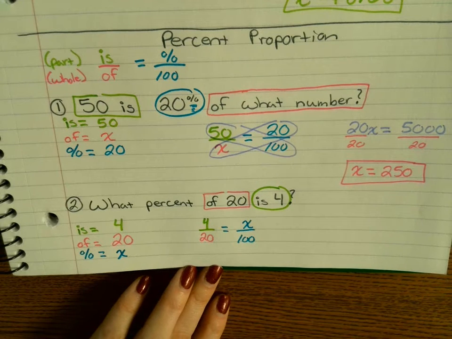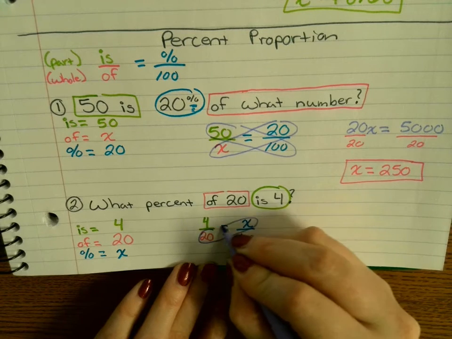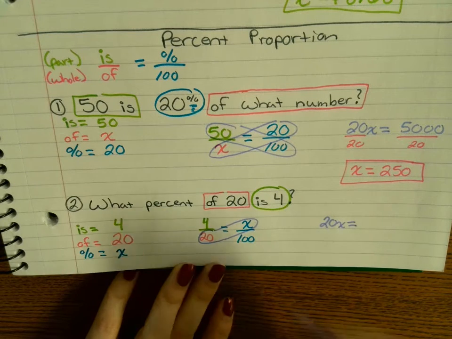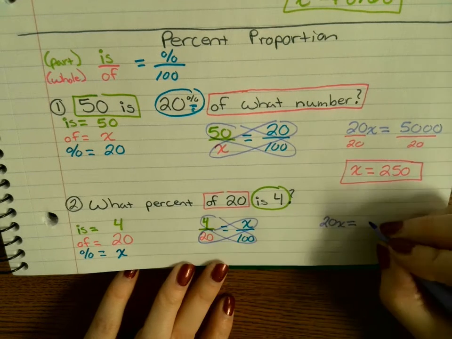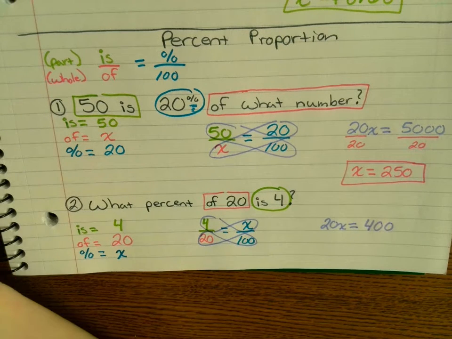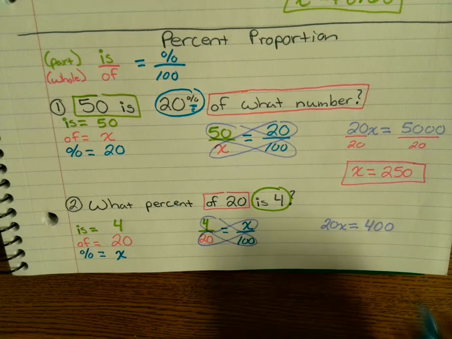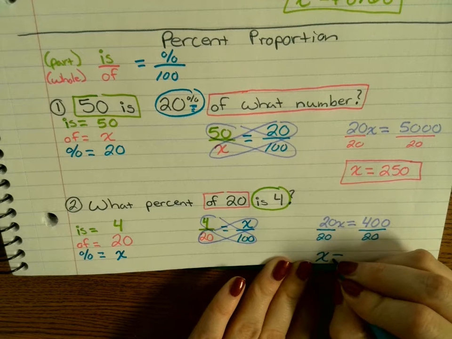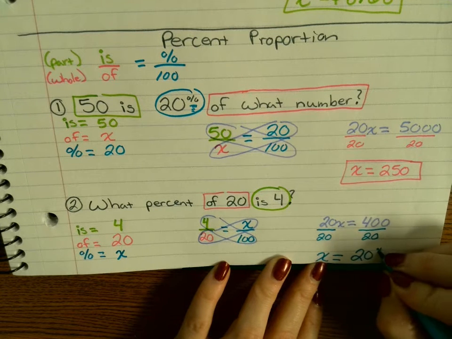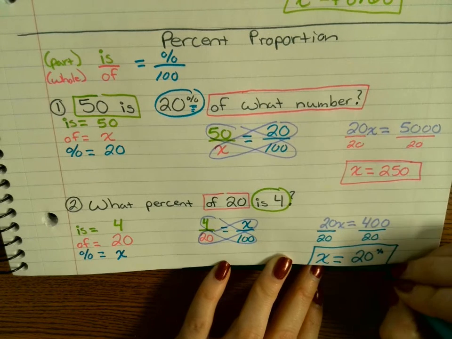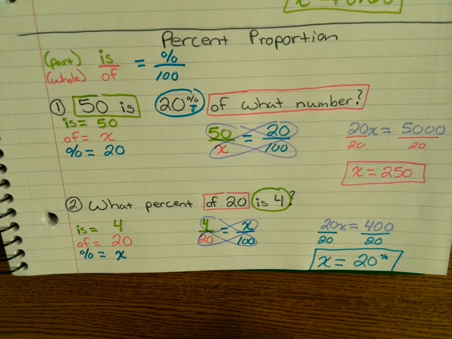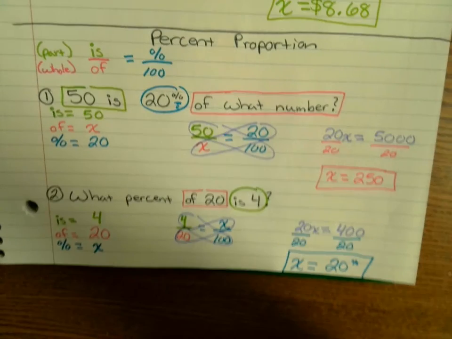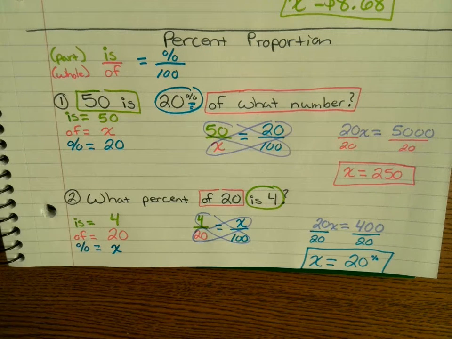Okay, we're going to multiply 20 times X, which is going to give us 20X. Then we're going to multiply 4 times 100, and that's going to give us 400. The last thing that we'll do is to go ahead and divide both sides by 20. And we'll find out that X is going to be equal to 20%. And I put the percent because I know I'm looking for a percent. Any questions so far?